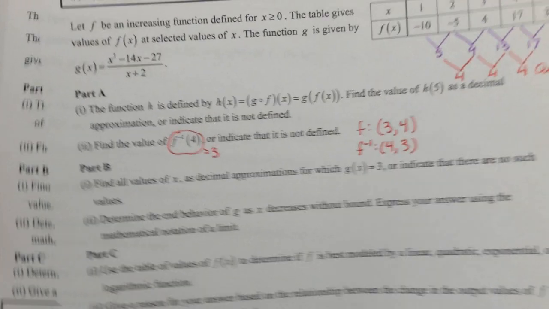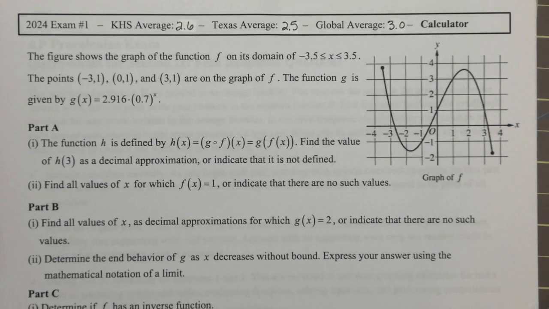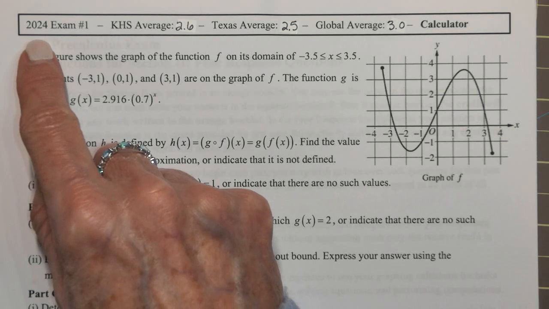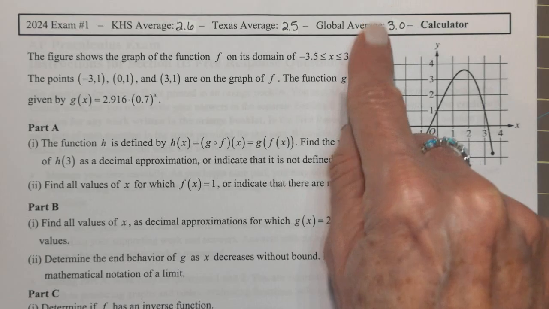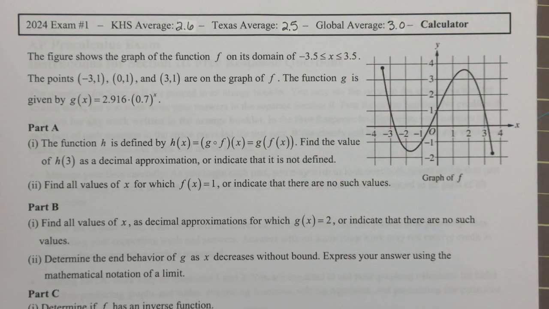It's easy to get a bunch of points on these. Okay, let's go now to the last question. This was the question from the 2024 exam. Okay, and you can see what the global average was. The average student got 3 of the 6 possible points on this. That should tell you that you do not have to get all 6 points on these in order to do well. So don't stress out if you don't know how to do a part or two. Just keep on going. Do what you can and get every point that you can.